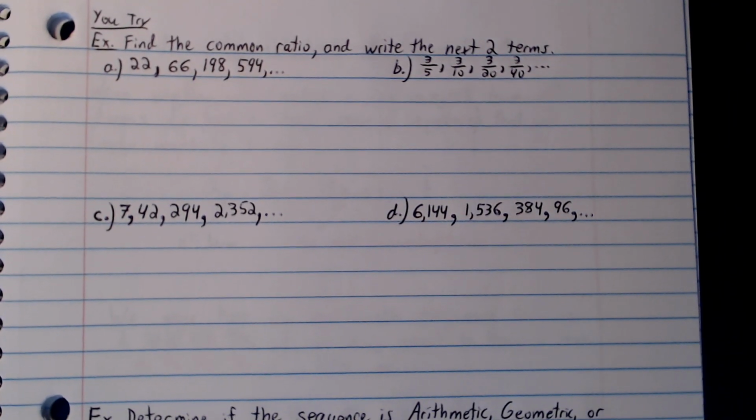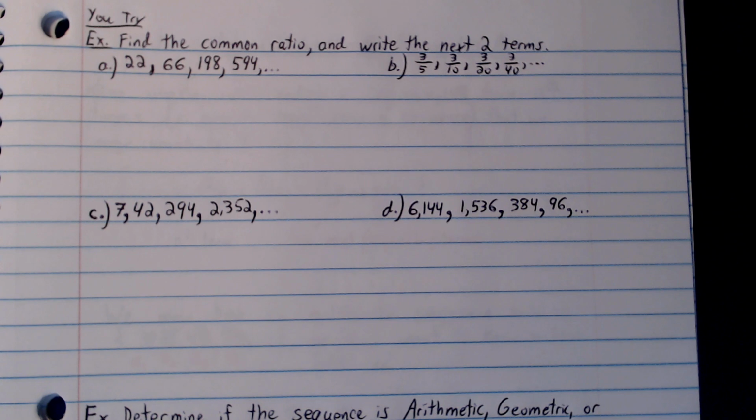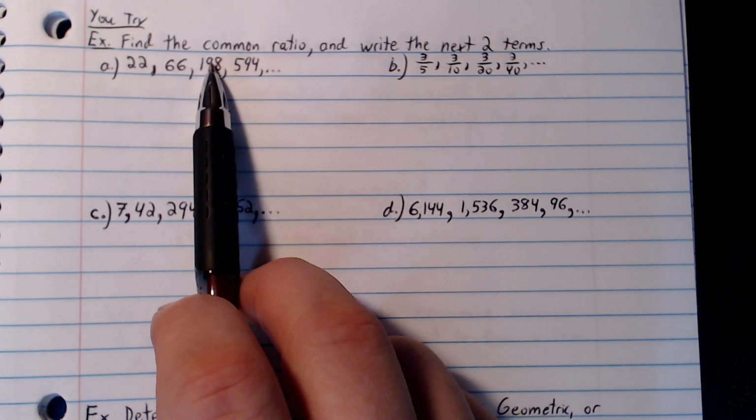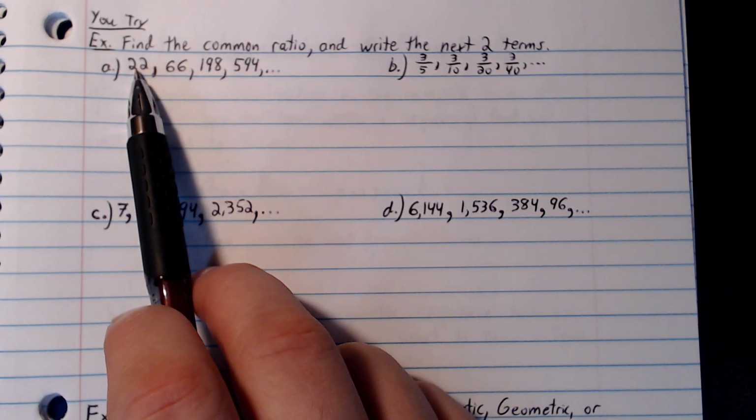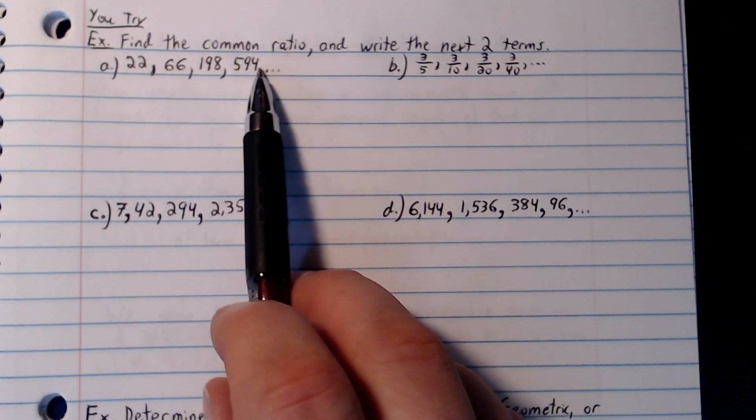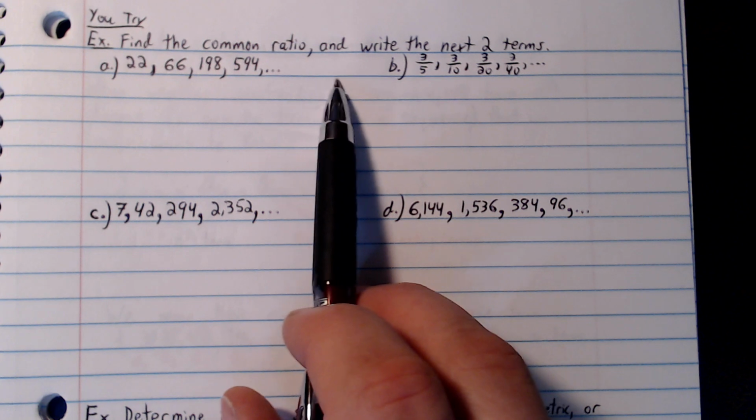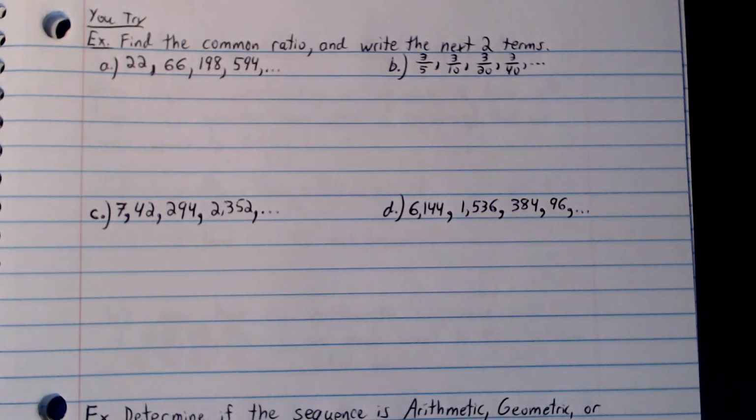So you've got a couple to try out on your own. Remember the process. I know I made a slight mistake earlier, but you start here, you divide by the previous number. If you get the same common ratio, you multiply by that amount going this way. I had accidentally divided earlier. You multiply. All right, so I want you to pause the video, try these 4 out, and resume when you're ready to check those 4.